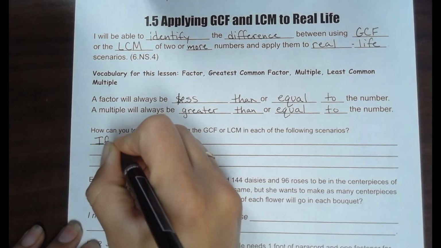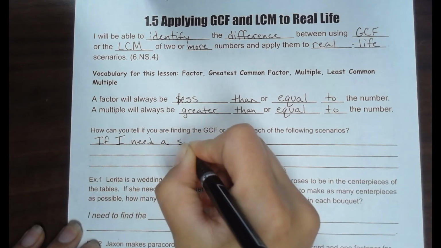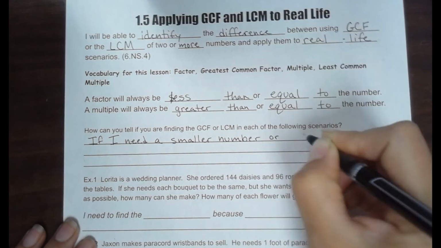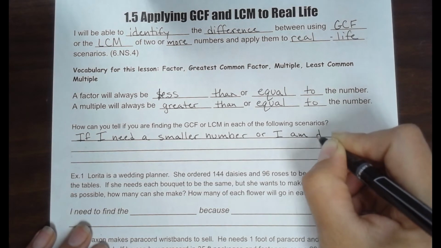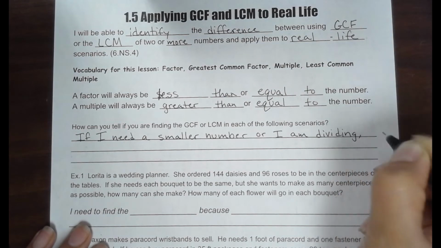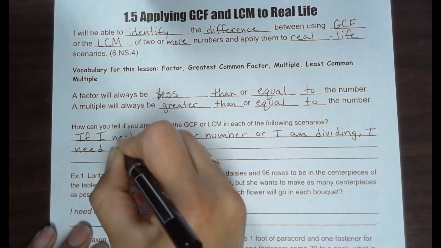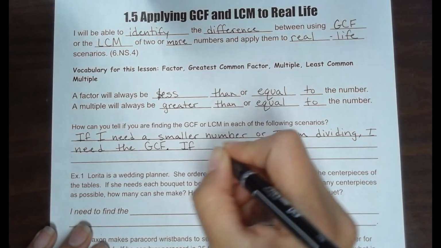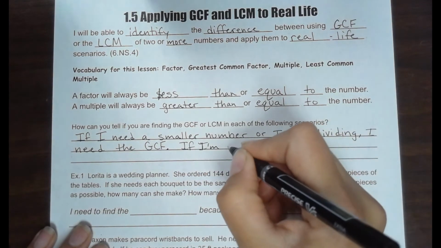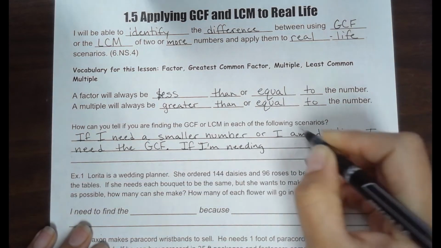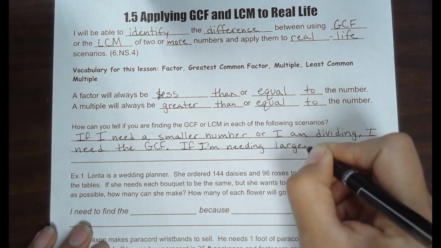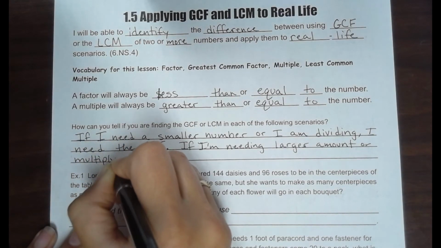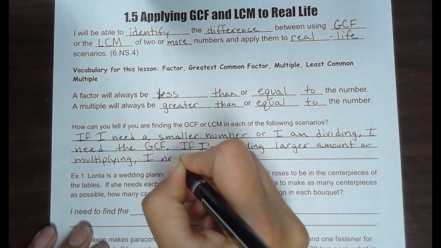If I need a smaller number, or I am dividing, I need the GCF, the greatest common factor. If I'm needing a larger amount or multiplying, I need the LCM, or least common multiple.